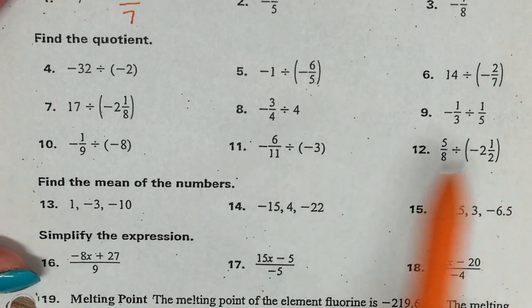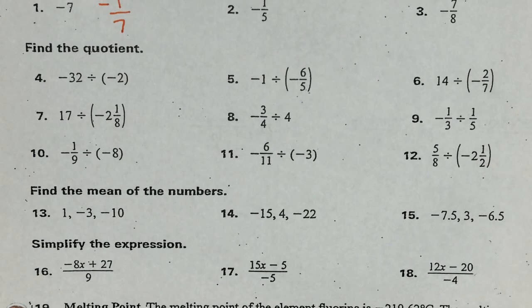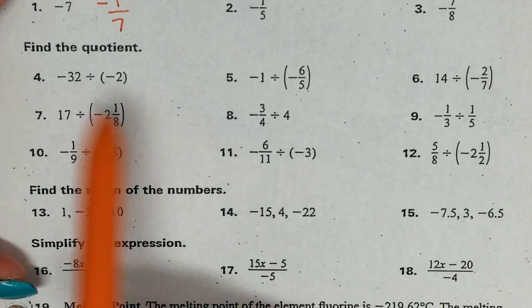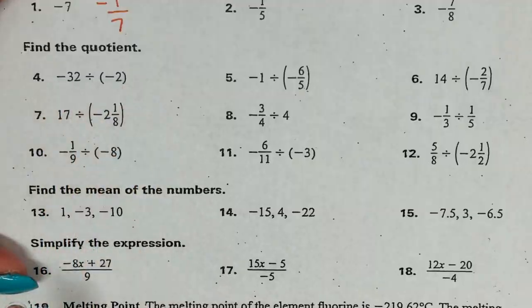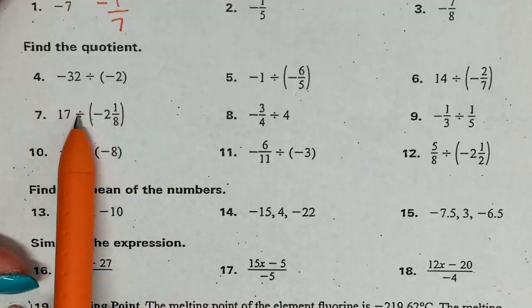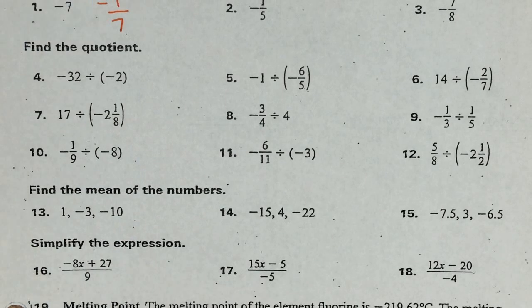On 4 through 12, it says find the quotient. Just use your calculator. Alpha y equals. So you're going to do negative 32 divided by negative 2. For this one, you're going to do 17 divided by alpha y equals option 2, negative 2 and 1/8. Leave your answer as what? I want them as fractions unless they're whole numbers. Then, of course, put a whole number. I do not want decimals. Did everybody hear me? Okay.